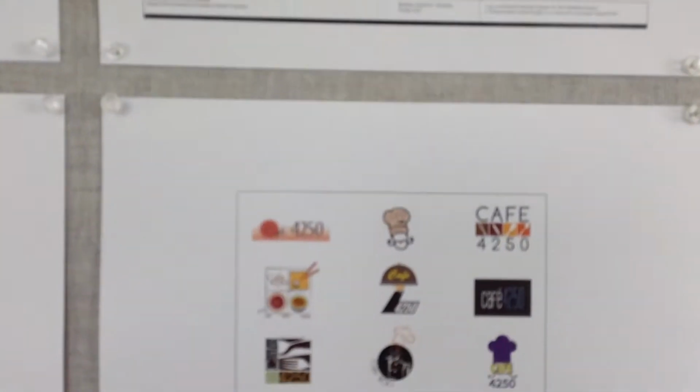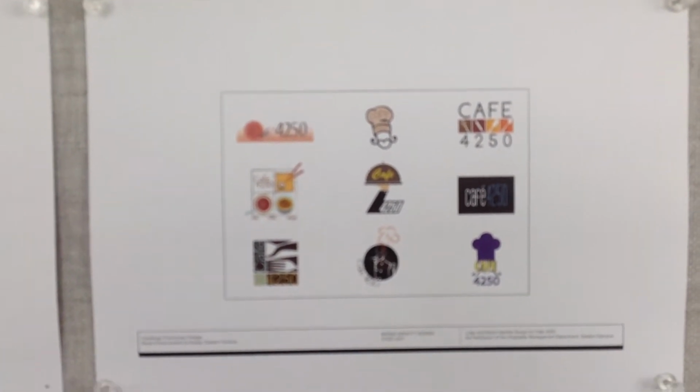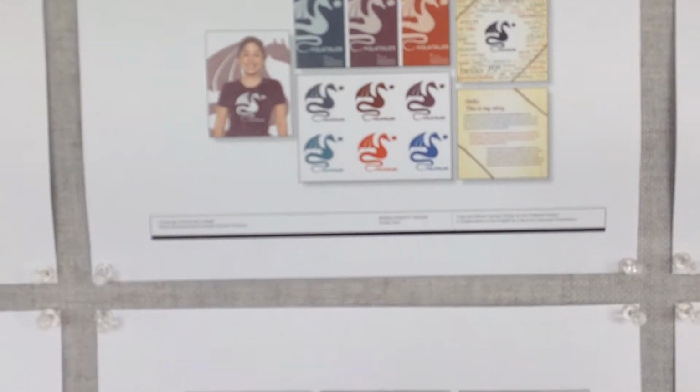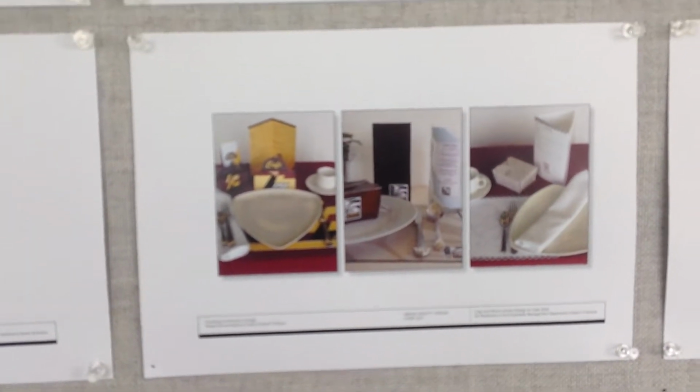So this is a series of logos. If you have a project where you have a lot of logos or different renditions, you can put a series of those logos together on a page. That's perfectly fine. You can show the application, maybe it's on a t-shirt, maybe it's on this. I also have this one for menus.